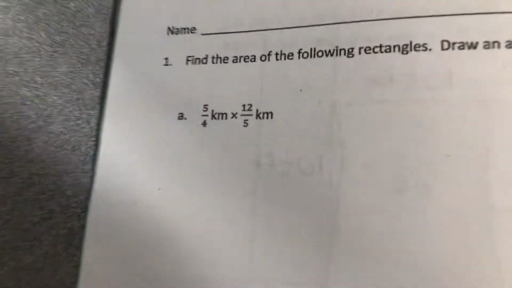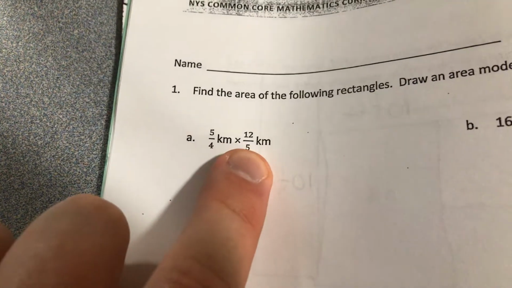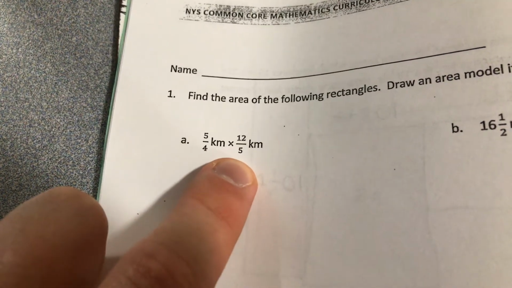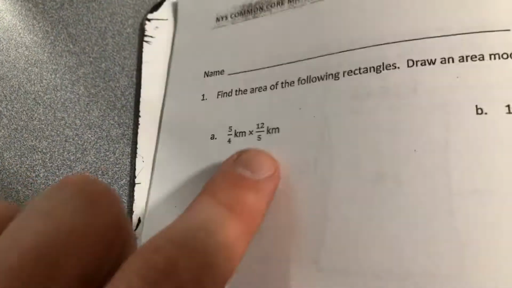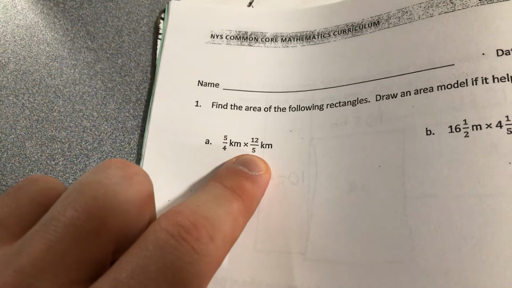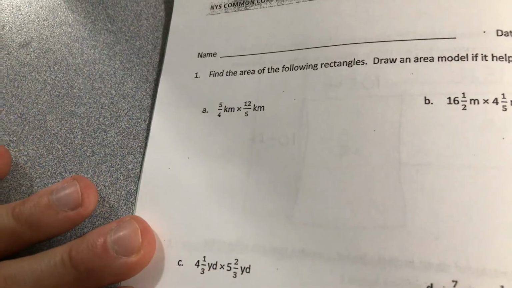You can choose to, for the first one, if you want to draw a rectangle, make this the width, make this the length. You totally can. Here's the issue though. If you do the area model, you're going to have to change this 12/5 into a mixed number, where it's a whole number and a fraction. That way you can break apart that rectangle to find the partial products.